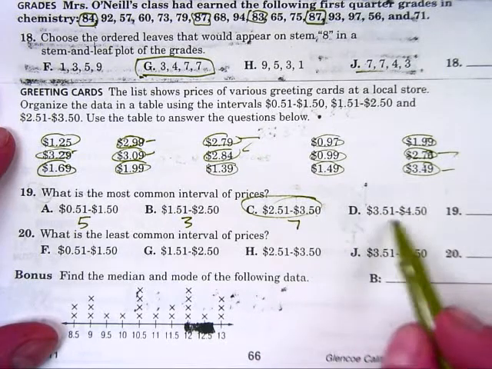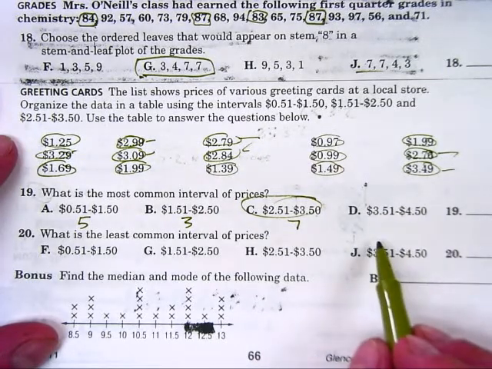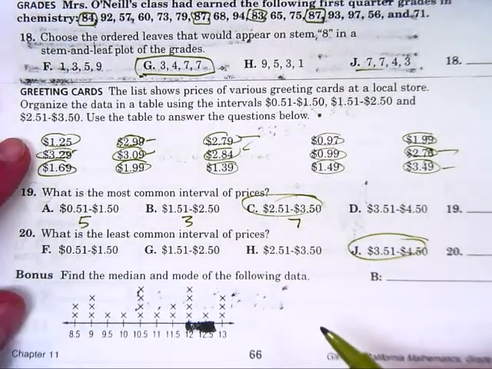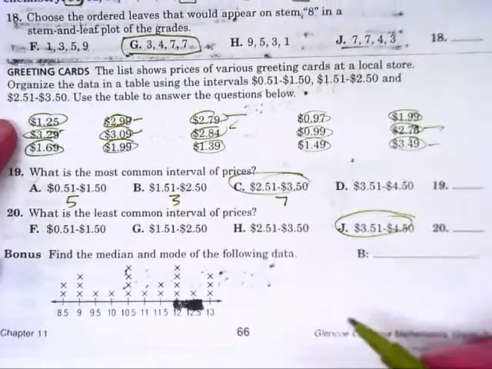The least common interval of prices. Well, that's going to be 351 to 450 because there's 0 that I see. Yeah, I don't see any. So J for that.